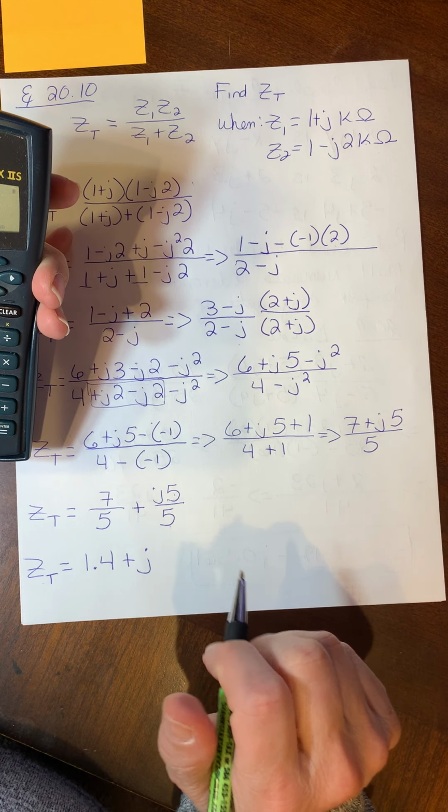I'm looking at the answer in the book, and the book says 0.2 instead of 1. So I believe right here, J3 minus J2, this should have been a J1. So all along, this should have been a 1, 1, 1, and this should have been a 1.